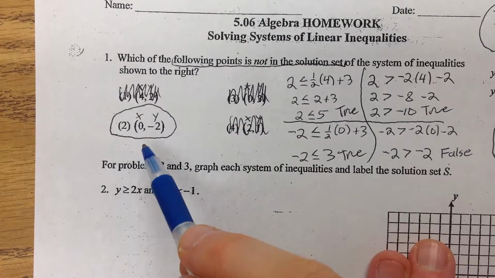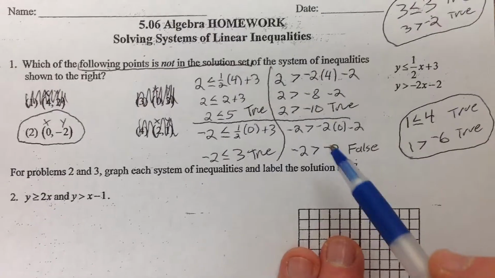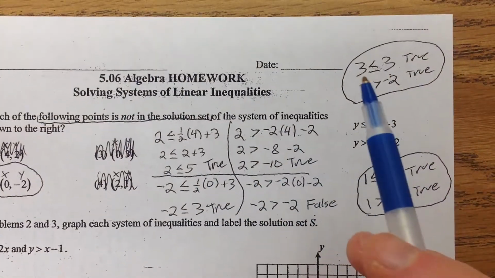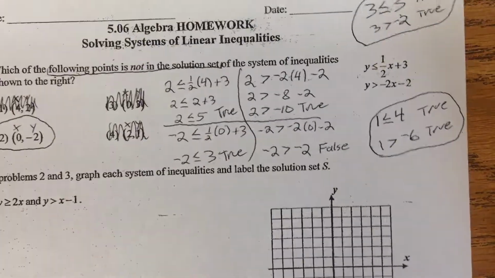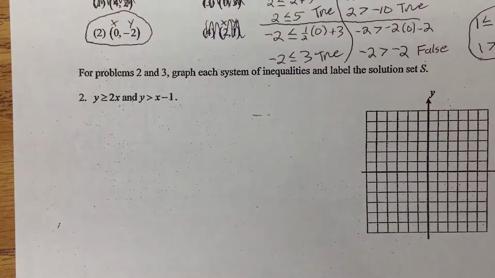I know you usually think like multiple choice, oh, that's going to be easier, but here's an example of a multiple choice where there was actually quite a bit of work that went into finding the right answer. All right, so for problems 2 and 3, graph each system of inequalities and label the solution set S.